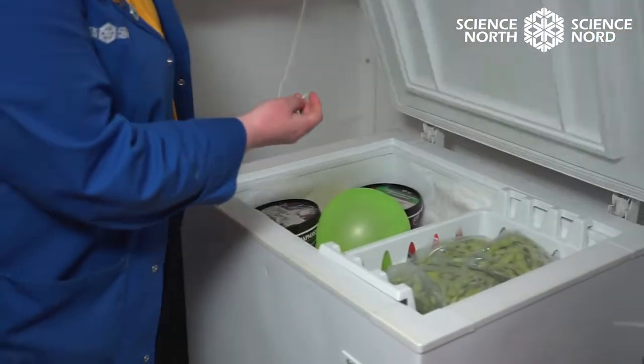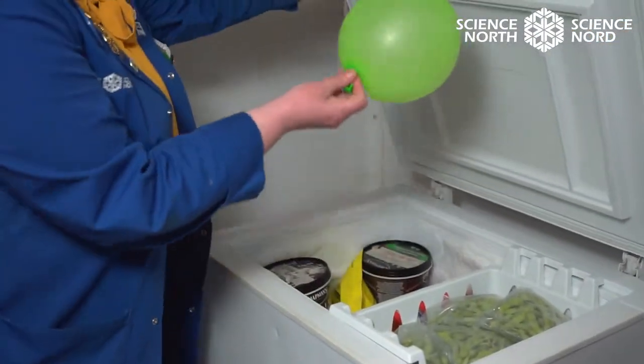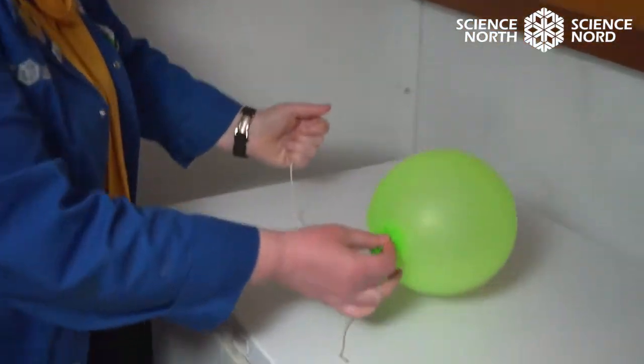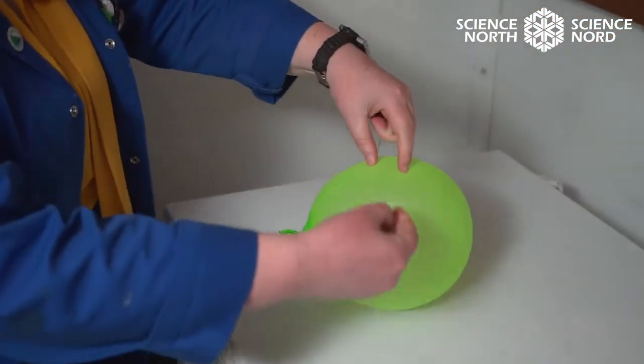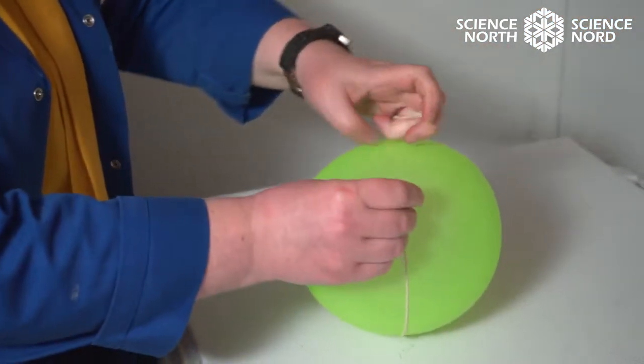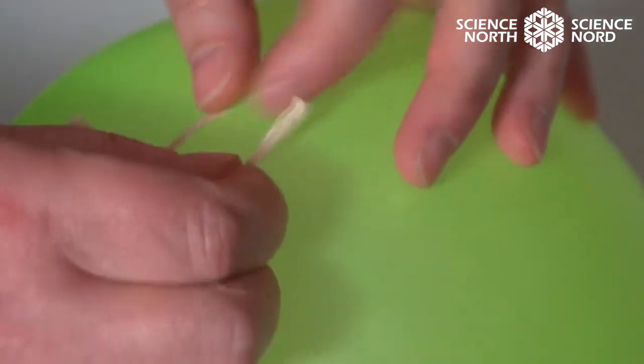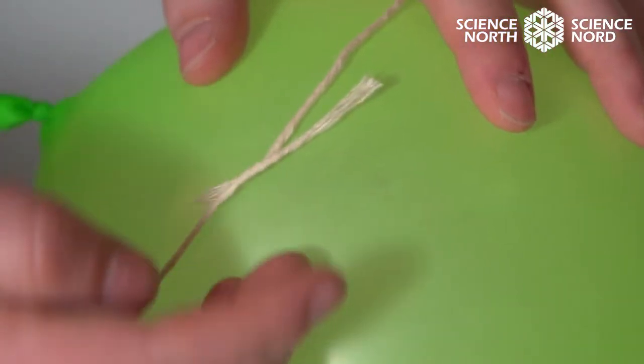Now let's go back and check on our balloon in our freezer. Did it get smaller? Well, let's take our string to measure it. Oh yeah, it did get smaller. That's because the particles had less energy. What would happen if I added hot water? Oh, I'm going to let you create a hypothesis. I can't give you all the answers.